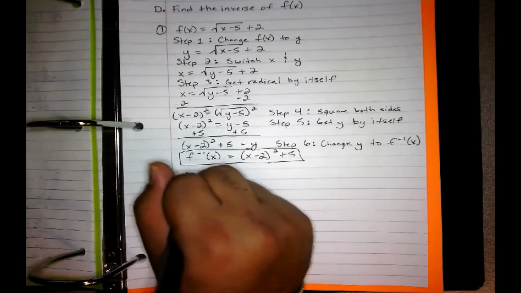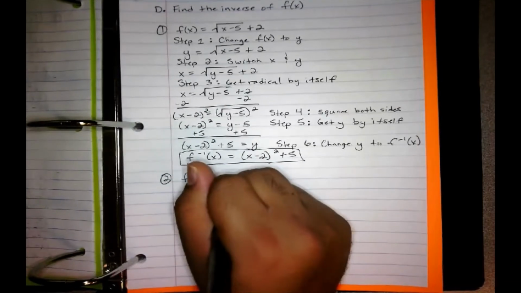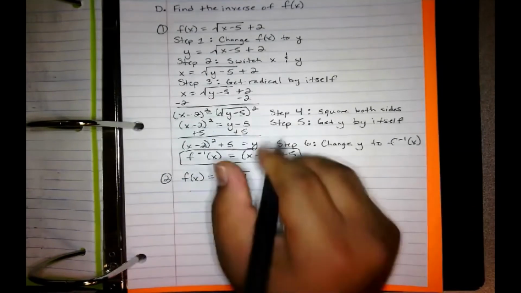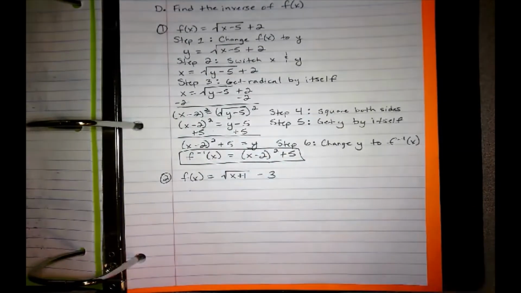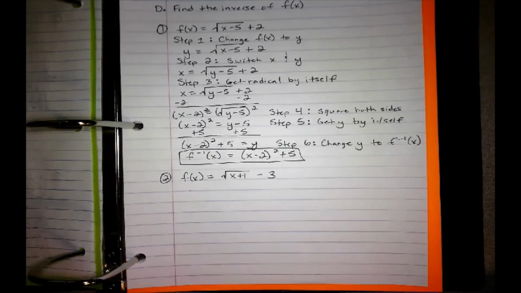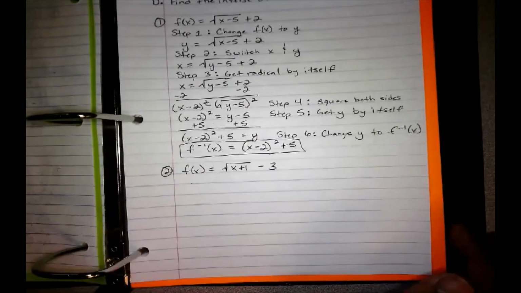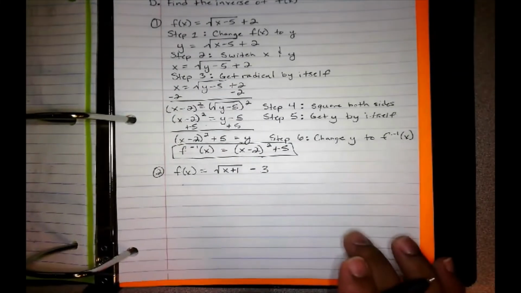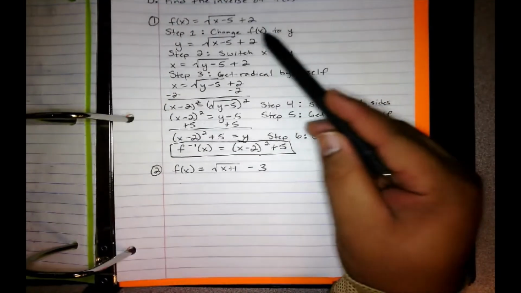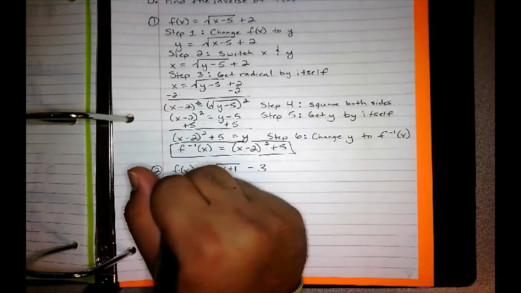You've got f of x equals the square root of x plus 1, minus 3. So we can do these steps again. I'm not going to write out all the steps again, I'm just going to do the steps, all right? So looking up here, first step says change f of x to y. I'm just going to change it to y.